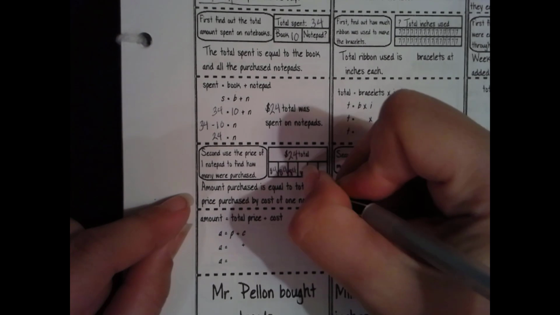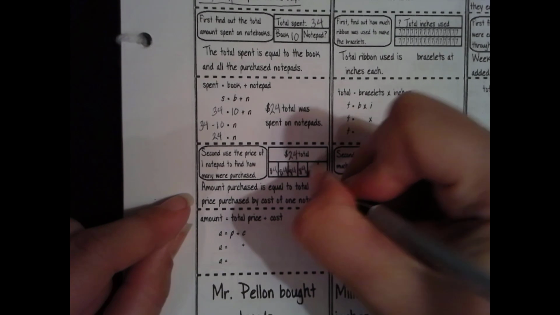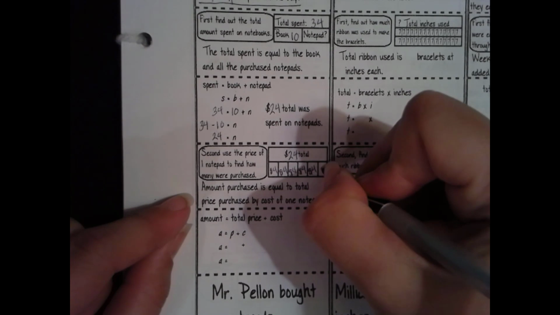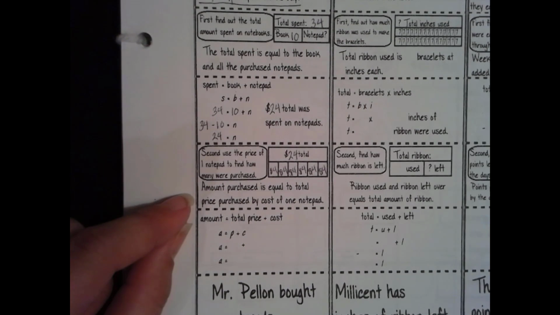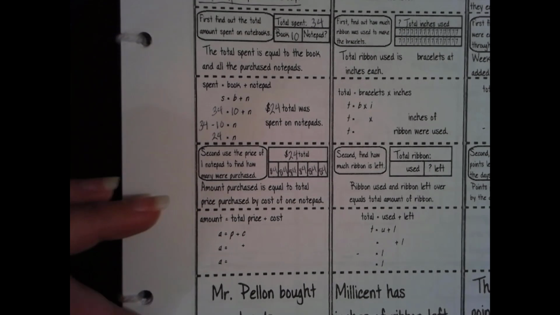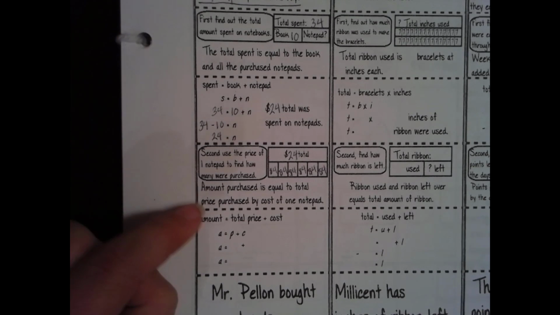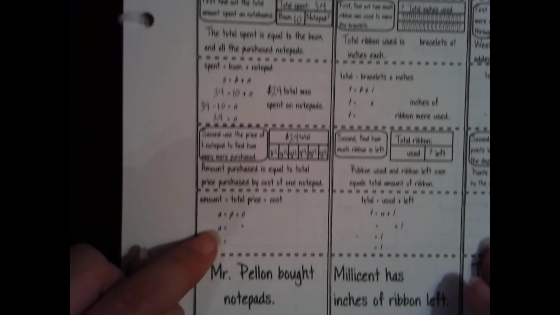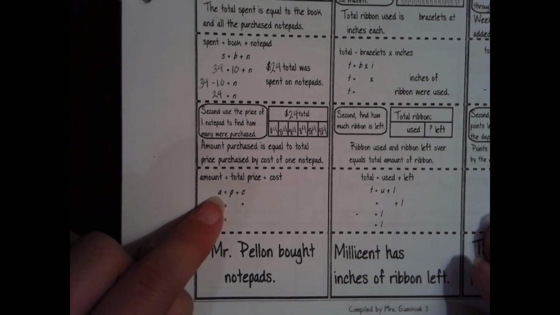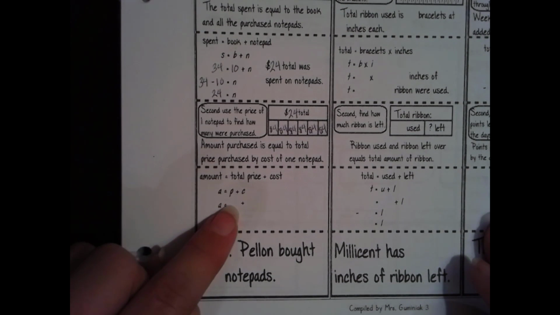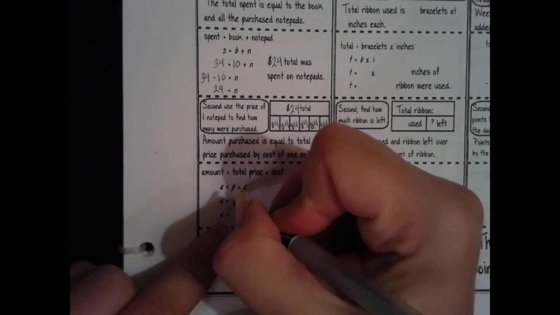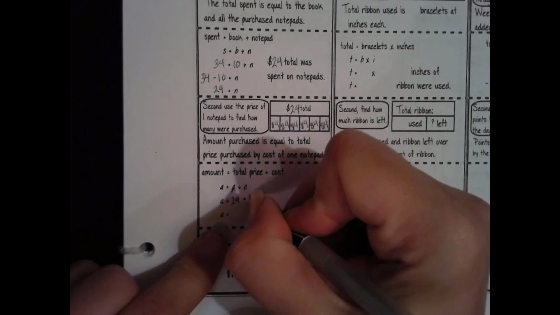So 4, 8, 12, 16, 20, 24. So using what I know helps me to figure it out. So the amount purchased is equal to the total price divided by the cost of 1.